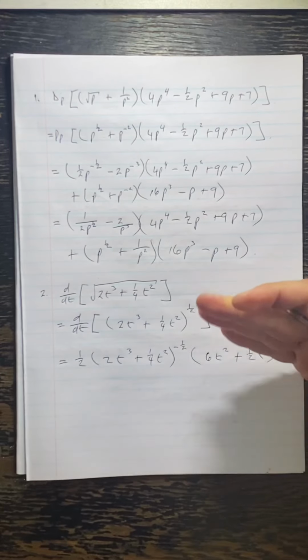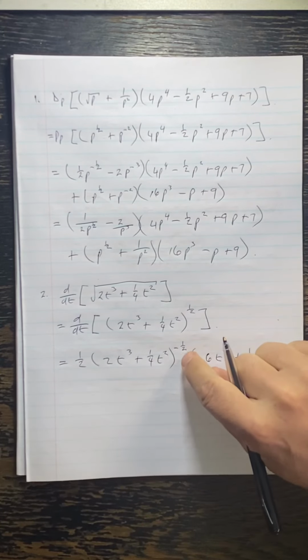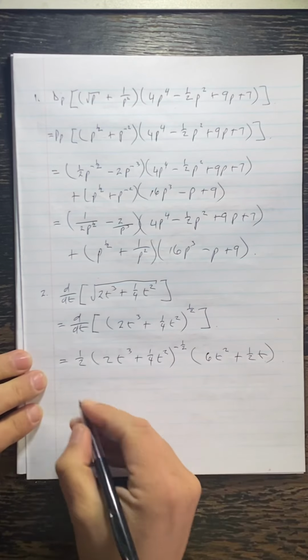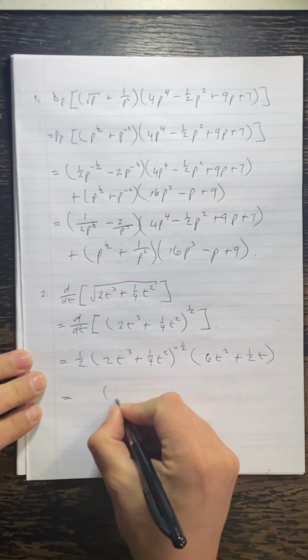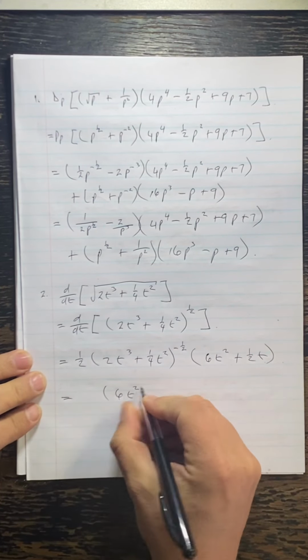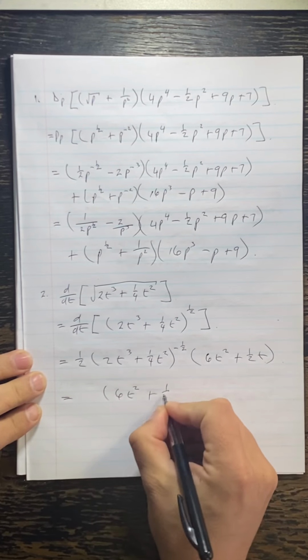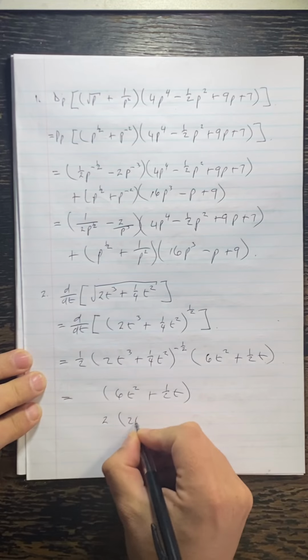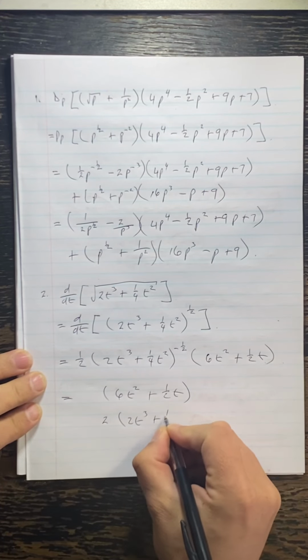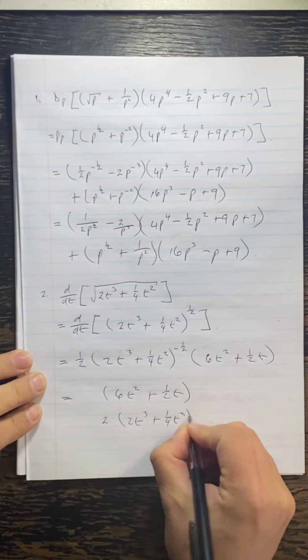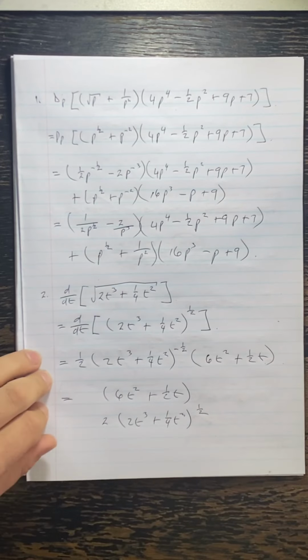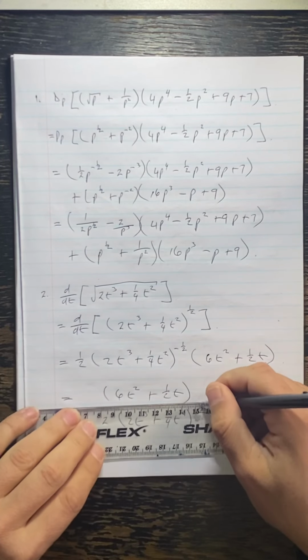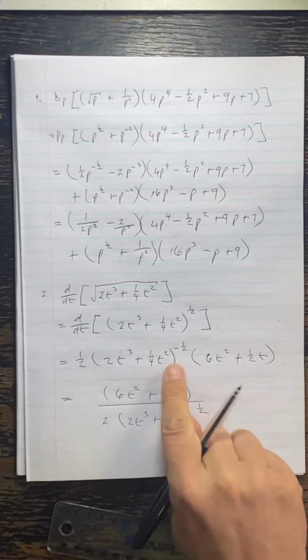Again, we can't leave things with negative exponents, so this becomes 6t squared plus a half t over 2t cubed plus a quarter t squared to the power of a half. I've just taken it to the denominator and the exponent becomes positive.